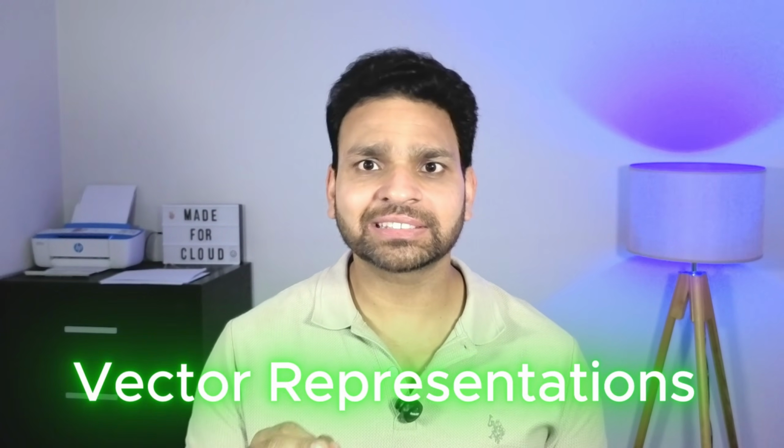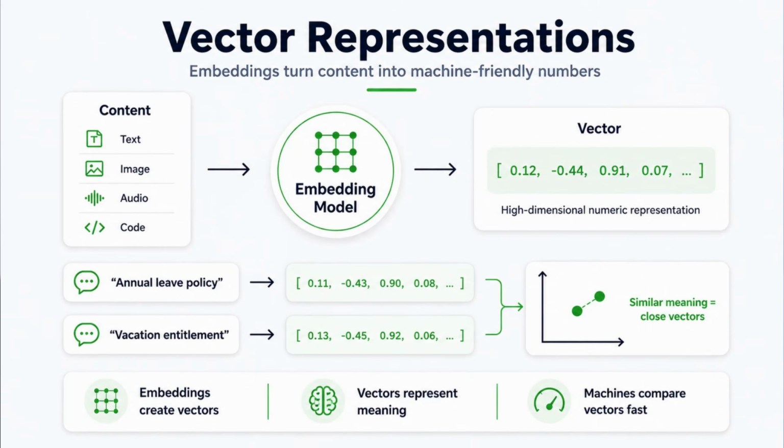A vector is simply a list of numbers. In AI, vectors are used to represent text, images, audio, and other information in a machine-friendly format. When you create an embedding for a sentence, the output is usually a vector. For example, a sentence may become a list of hundreds or thousands of numbers. We cannot look at those numbers and understand the meaning, but a machine can compare those numbers very quickly.